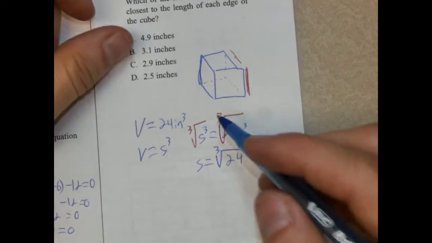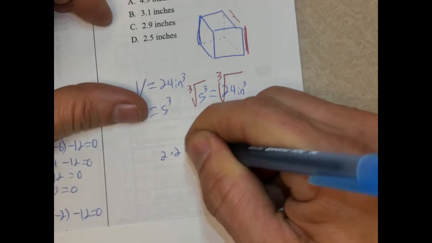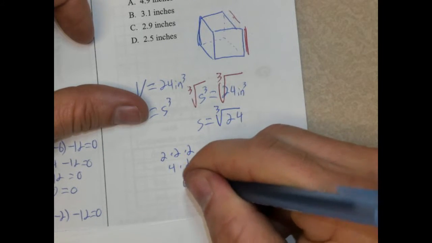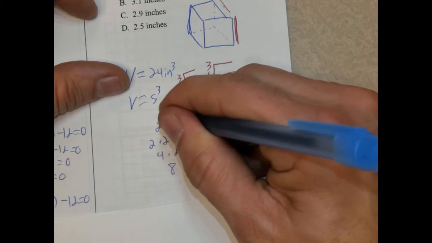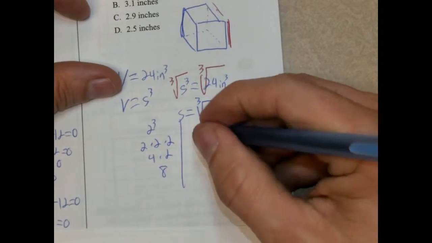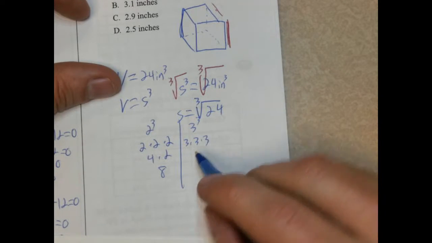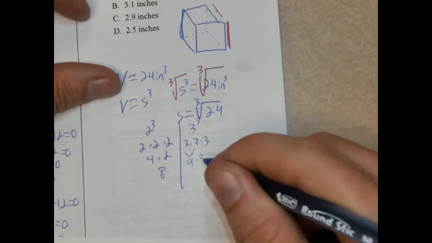So let's think of the numbers we do know. Let's use 2 and 3. So 2 times 2 times 2. What is that? 2 times 2 is 4, and 4 times 2 is 8. So 2 to the third power is 8. Let's check 3 to the third power. So 3 times 3 times 3. So 3 times 3 is 9, and 9 times 3 is 27.